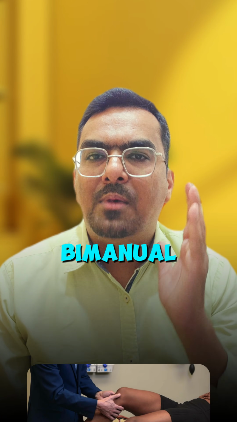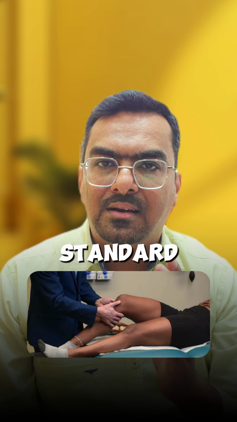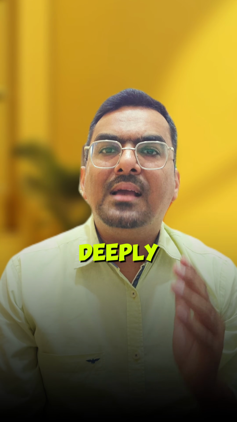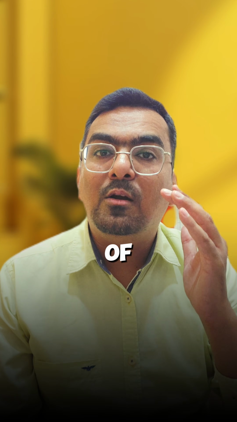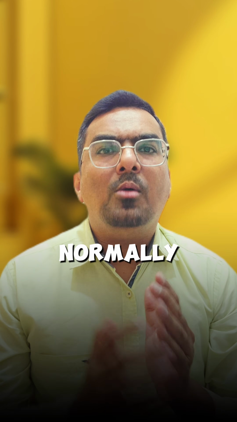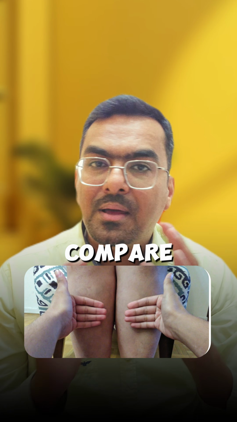The first method is bimanual palpation, and it's the gold standard. Thumbs on the anterior side of the knee and the fingers in the popliteal fossa from behind. Press deeply against the posterior surface of the upper end of the tibia. Feel the broad transmitted pulsation. Here is the tip: normally it is difficult to palpate, so compare bilaterally.